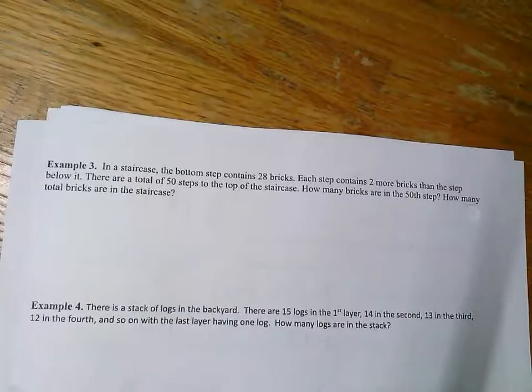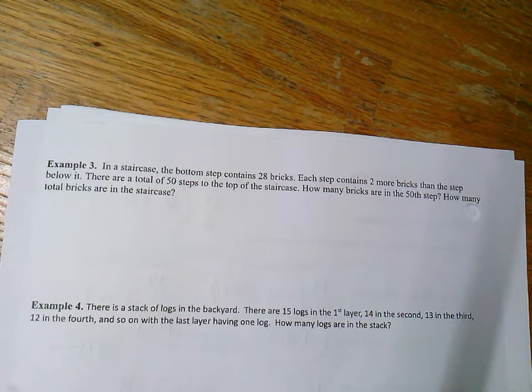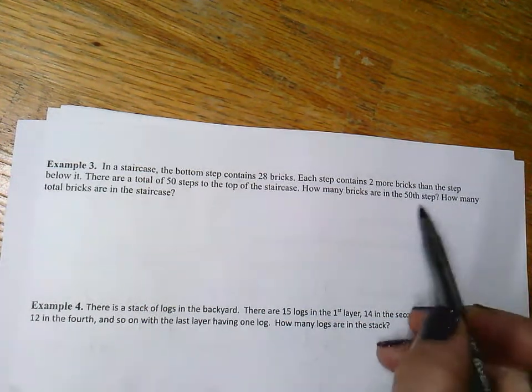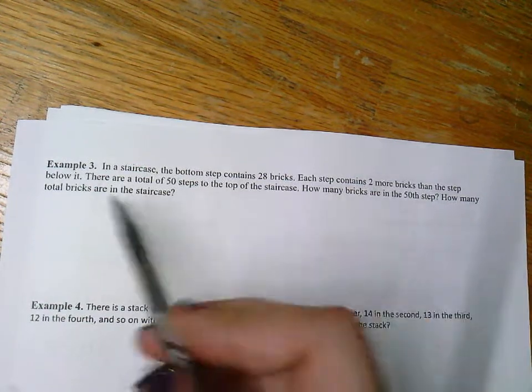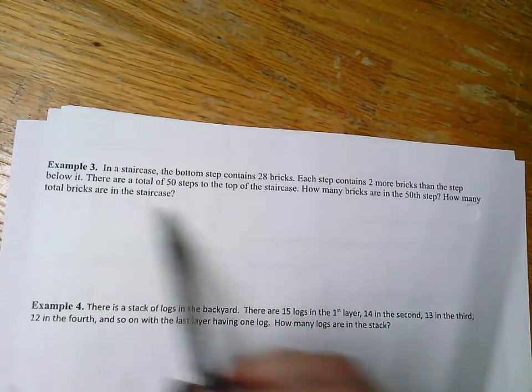All right, so here are a couple application problems for us to go through together. In a staircase, the bottom step has 28 bricks, and each step contains 2 more bricks than the step below it. If there's a total of 50 steps in the staircase, how many bricks are in the 50th step and how many bricks are in the staircase? So finding the 50th step is actually on the way to finding the sum, right? So let me write a formula.